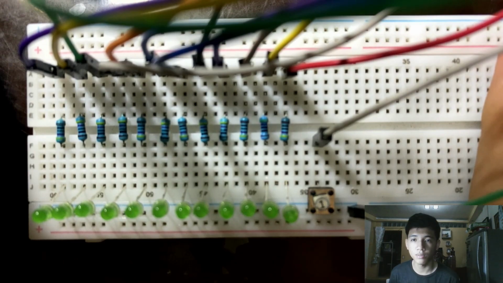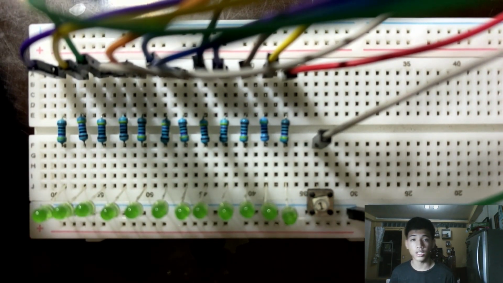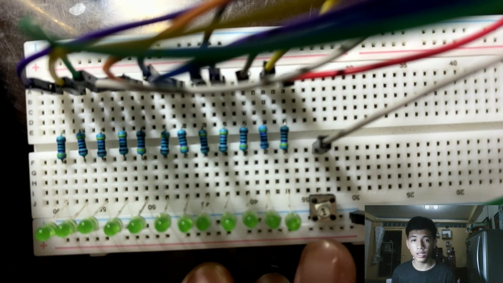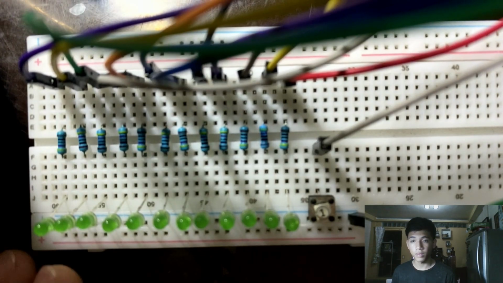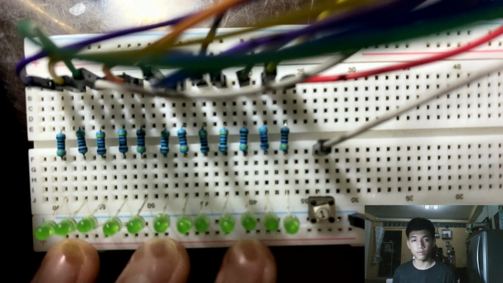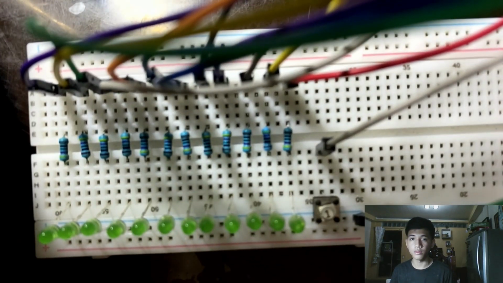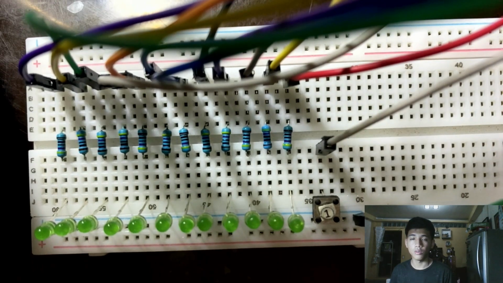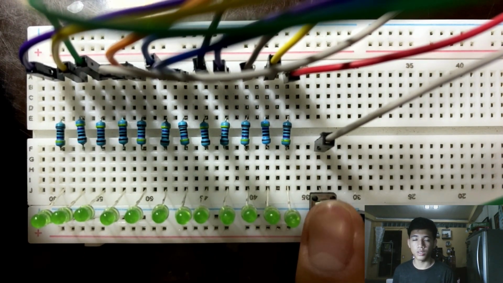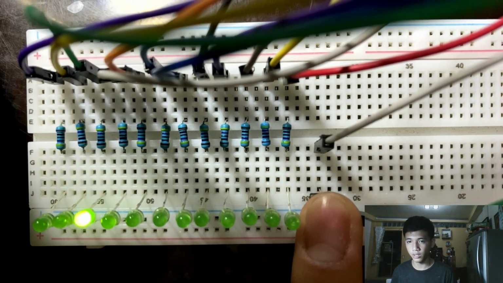our program to the Arduino board, let us now see if our circuit and program are working. Initially all LEDs are turned off, as you can see, and once I start pressing this button, the sequence will commence. 1, 2, 3.